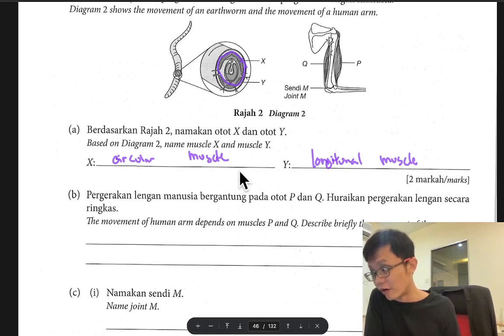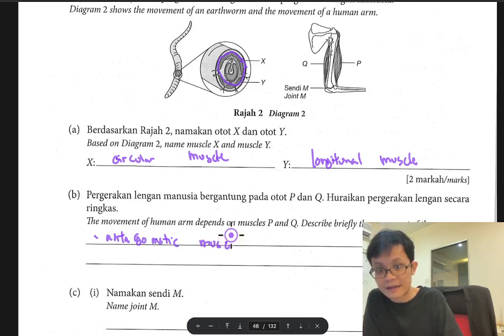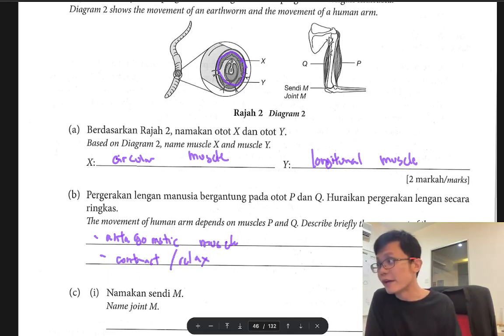You make your answer. Okay, the first keyword, if you look at the textbook, is antagonistic muscle. I said antagonist movement at first, sorry, it is antagonistic muscle. So I put it here: antagonistic muscle. And the next keyword is contract and relax. Okay, these are the keywords. You make your own sentence.